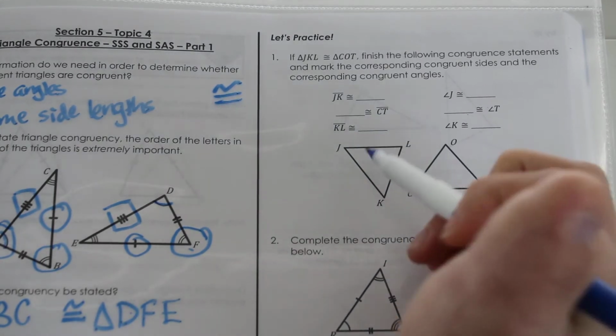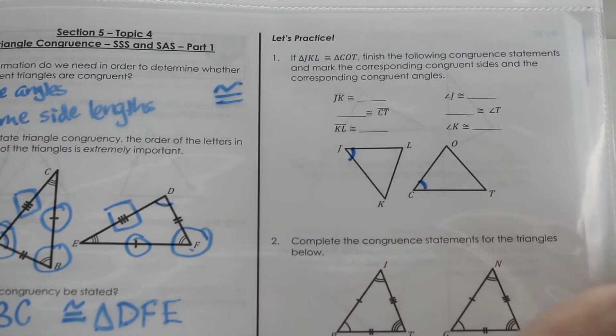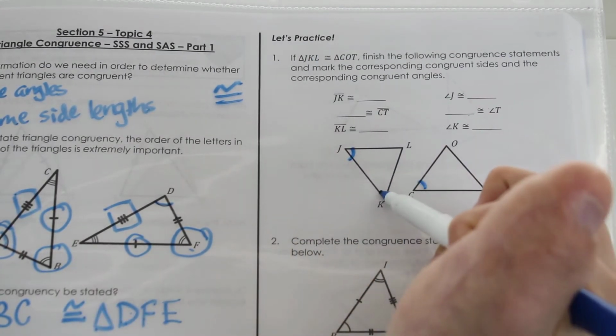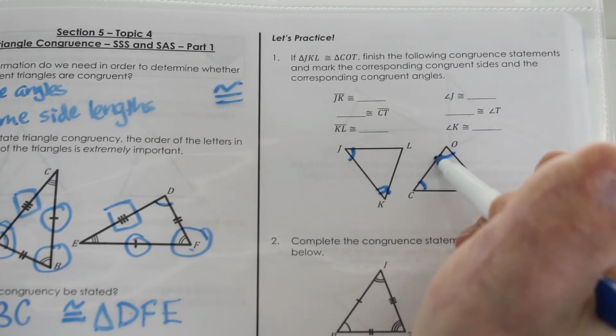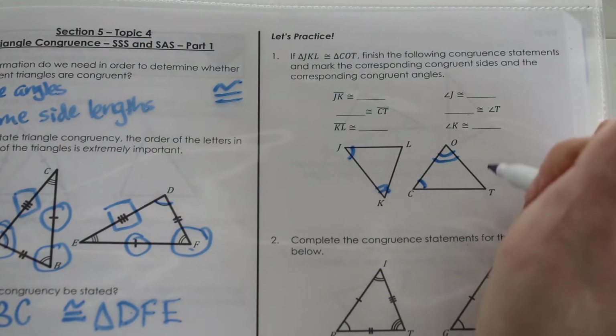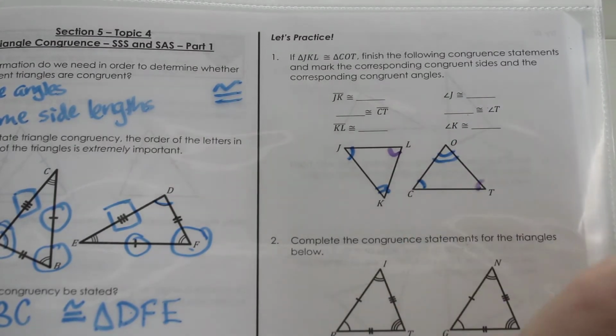Okay, so if angle J is congruent to angle C, because they're both listed first, then K is congruent to O, and then T and L would be congruent. And since it's hard to draw 3 lines with these markers, I'm going to change colors so you know which one it is. So T and L are congruent.